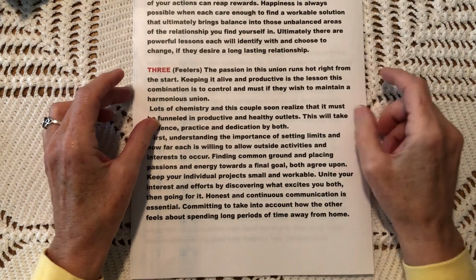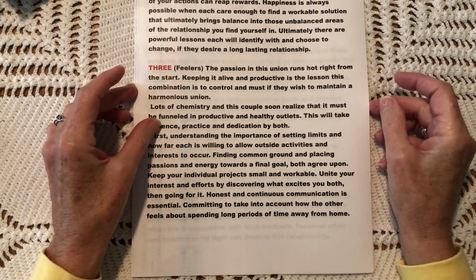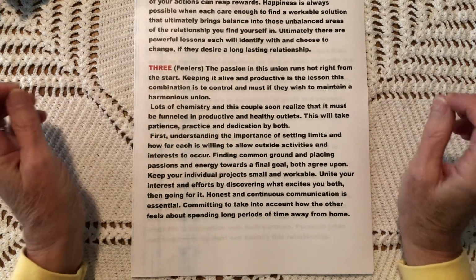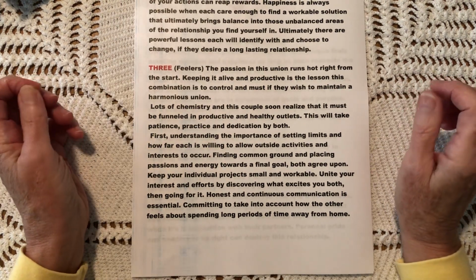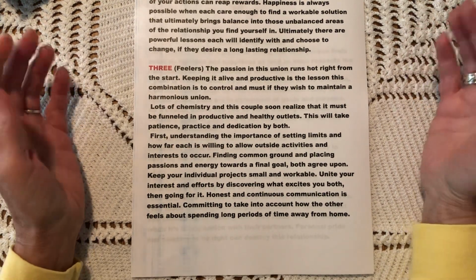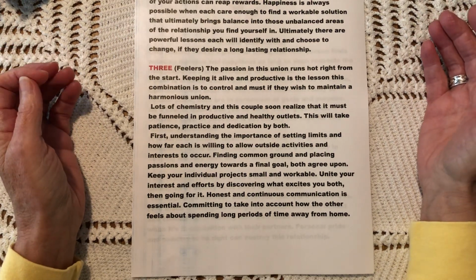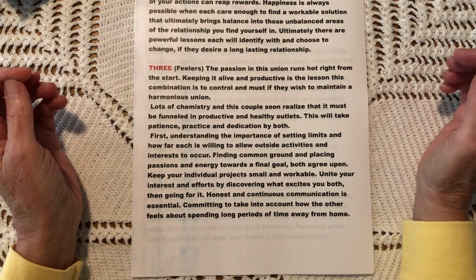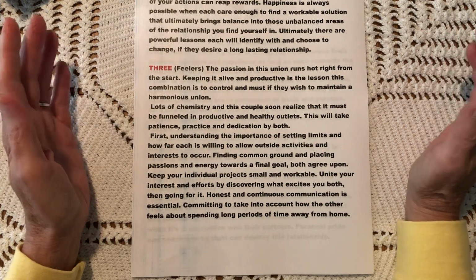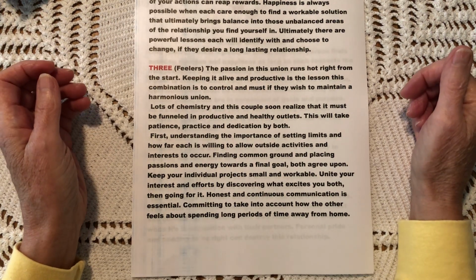Communicating directly from the start the aim and purpose of your actions can reap rewards. Happiness is always possible when each cares enough to find a workable solution that ultimately brings balance into those unbalanced areas of the relationship you find yourself in. Ultimately, there are powerful lessons each will identify with and choose to change if they desire a long-lasting relationship.